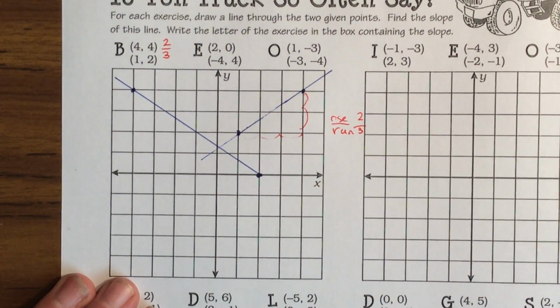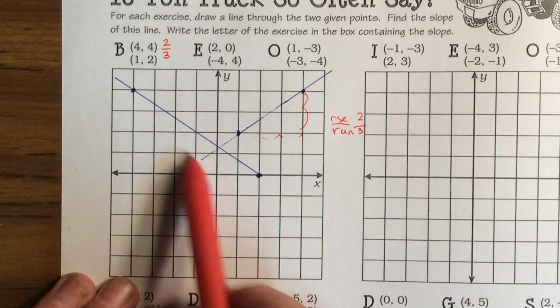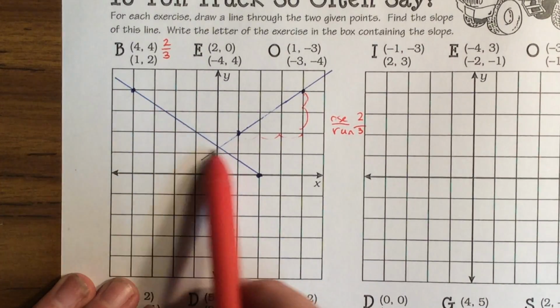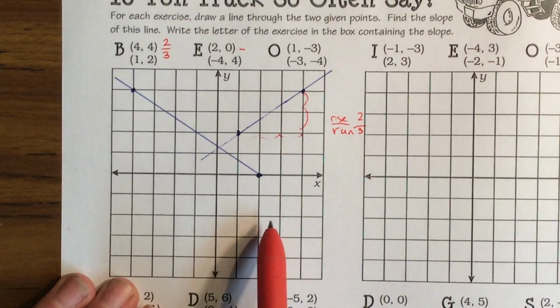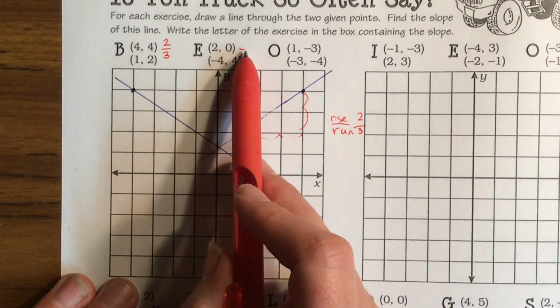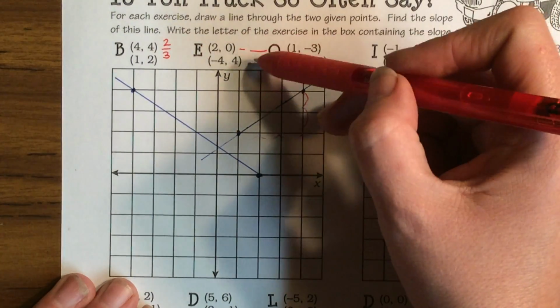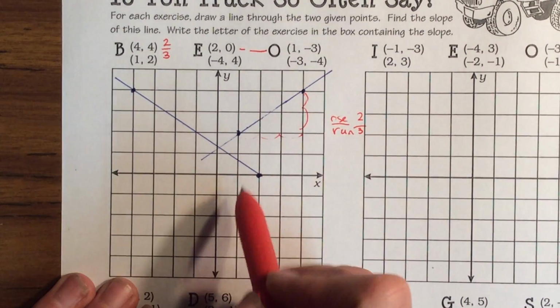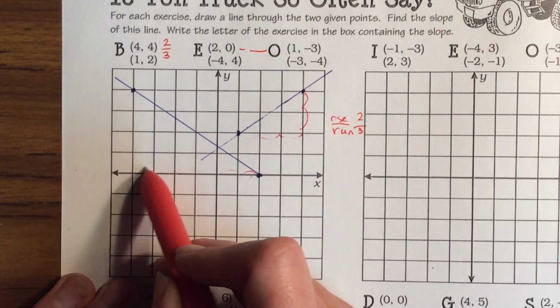Alright, now I've got to figure out how to get from this point to that point without going through this line. This one's going to be negative, I can tell already, because it's a negative slope. It's going downhill. So I'm going to fill in my negative, and I'm going to have a number on the top and the bottom. So let's see, 1, 2, 3, 4, 5, 6.